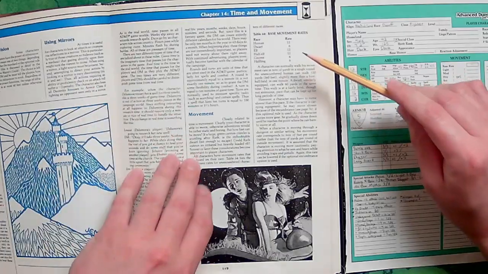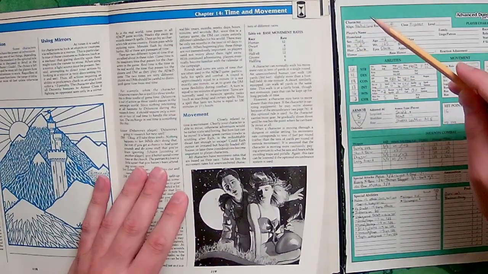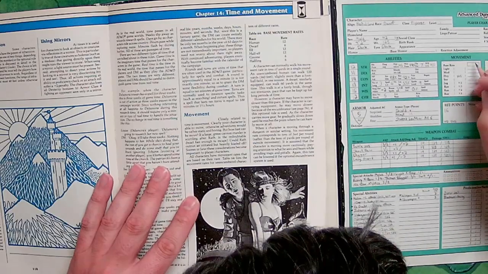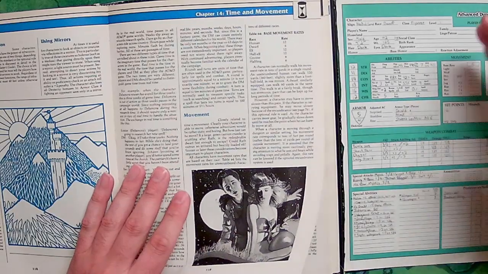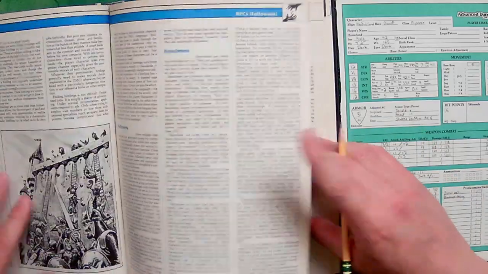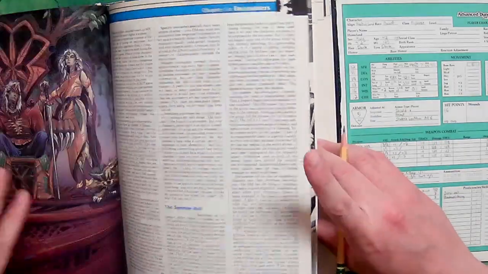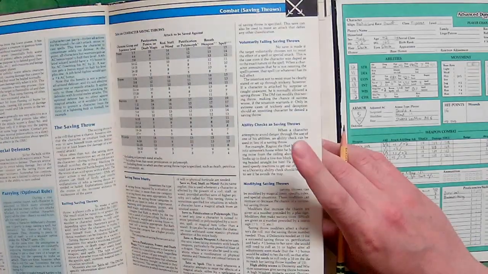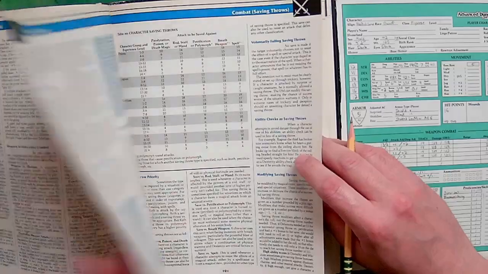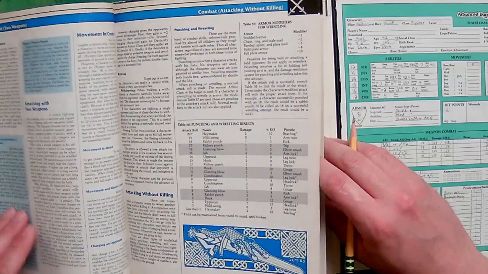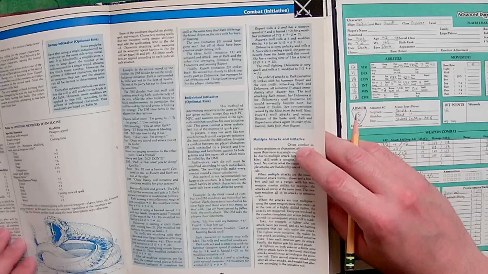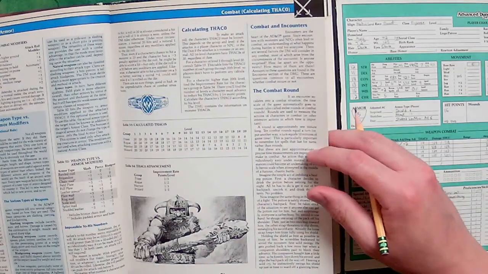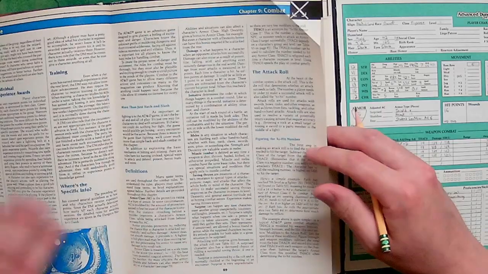So 6 is movement, which means my base rate is 6, but we have to go back a few, my apologies, to the encumbrance section, which was way back here.